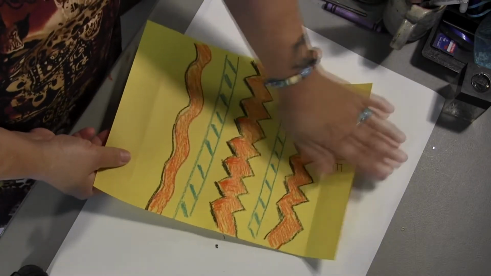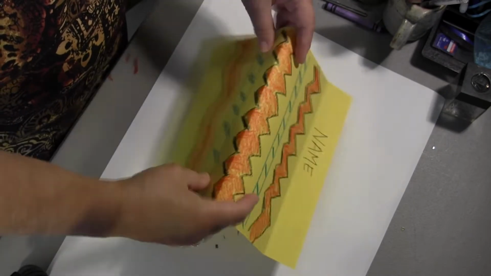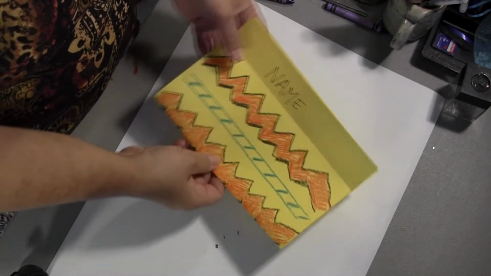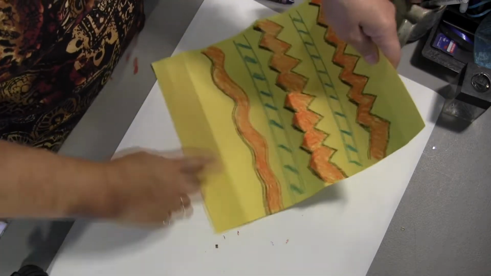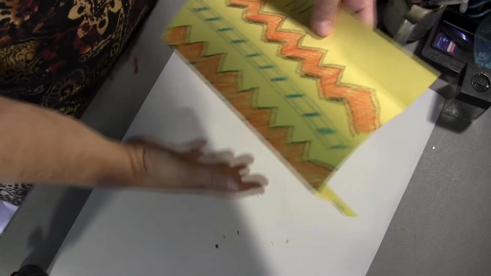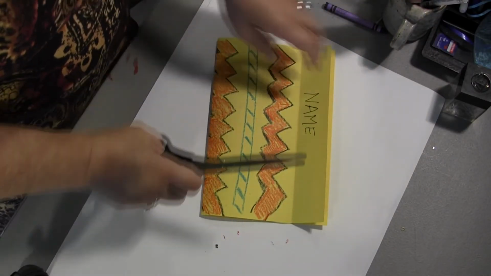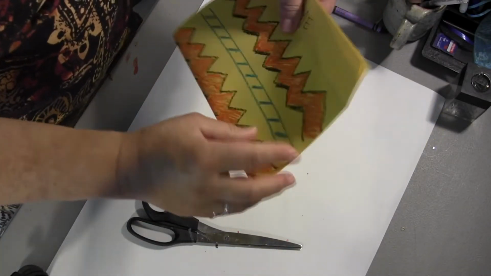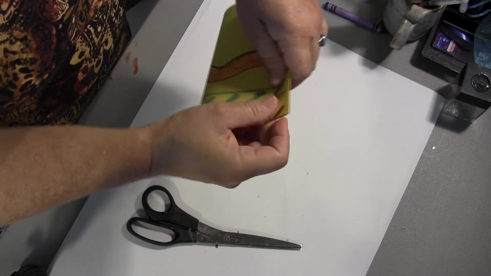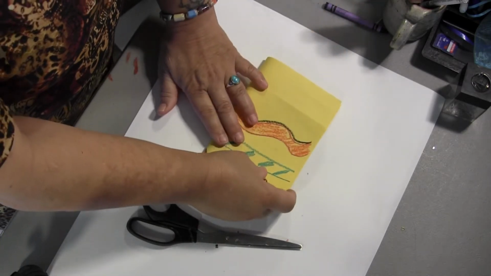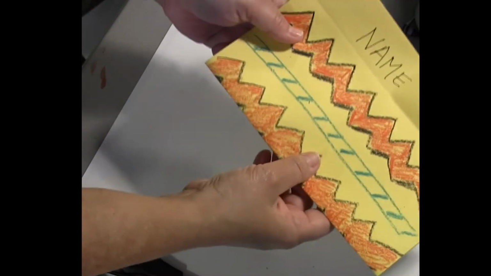So our next step is, since we had already folded our paper, remember how we folded our paper this way? And we had this mark. Now you don't want your patterns to go all the way down. You want to leave that blank, okay? So when we have our paper folded, we're going to take our scissors. Remember, we fold our paper. I usually fold it in half because when I cut my paper, I want it to be as even as possible. So cutting it in half really helps me.